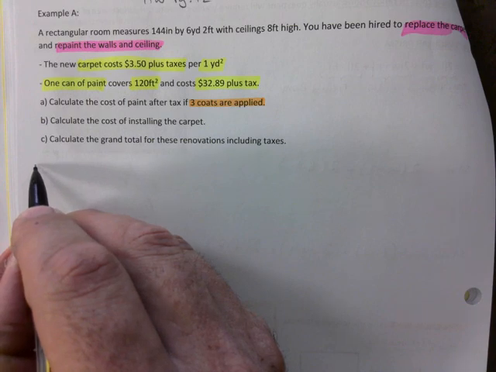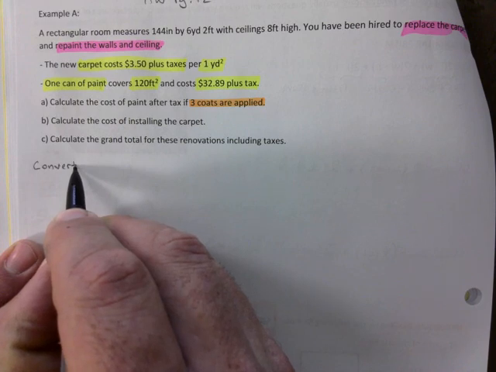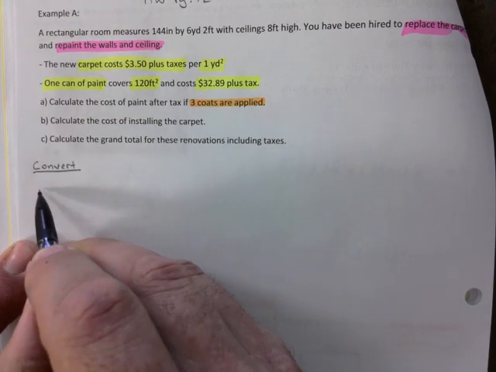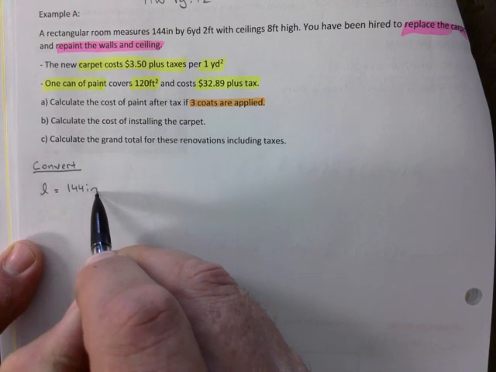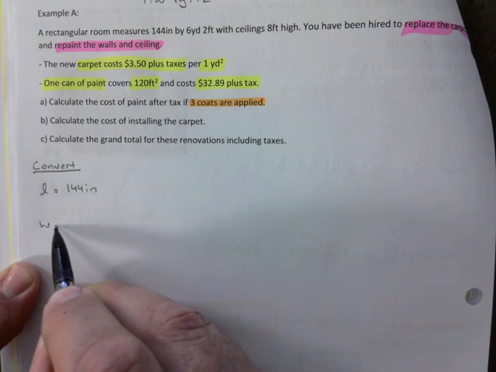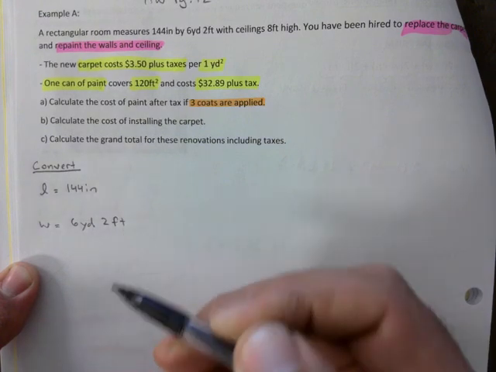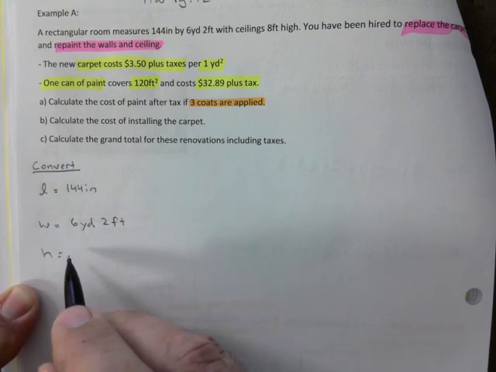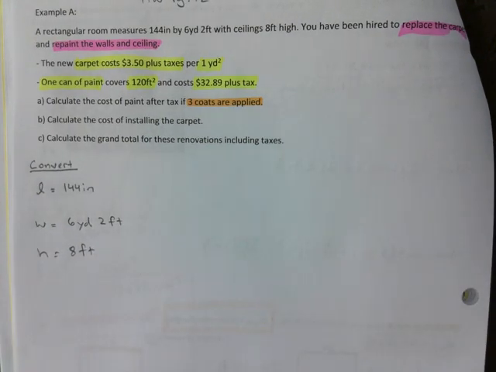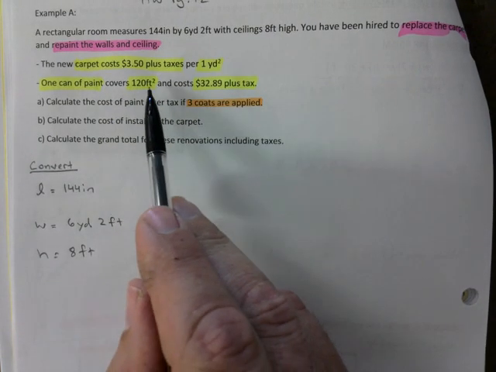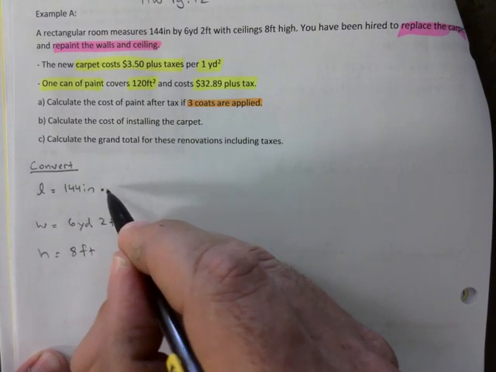Okay, I'm gonna do some converting here. There's the length of the room, which is 144 inches. There's the width of the room, which is 6 yards and 2 feet. And there's the height of the room, which we already are told is 8 feet. So thank goodness for that, right? That's already in feet. Because the paint is charged in square footage, I'm going to convert everything to feet only. So let's do that right here.